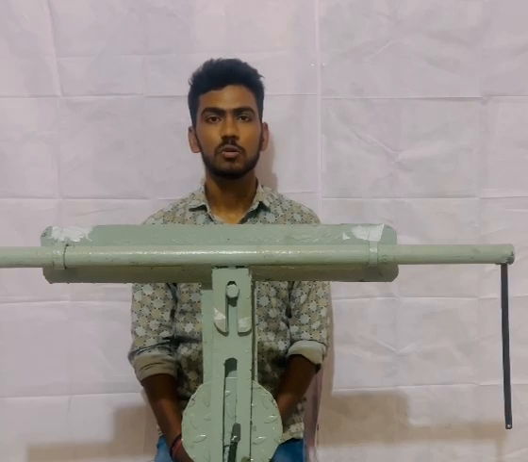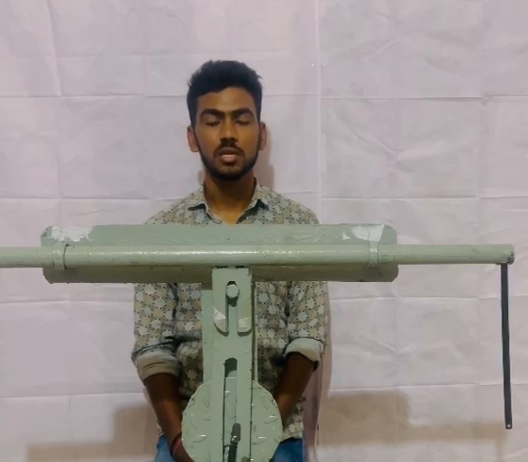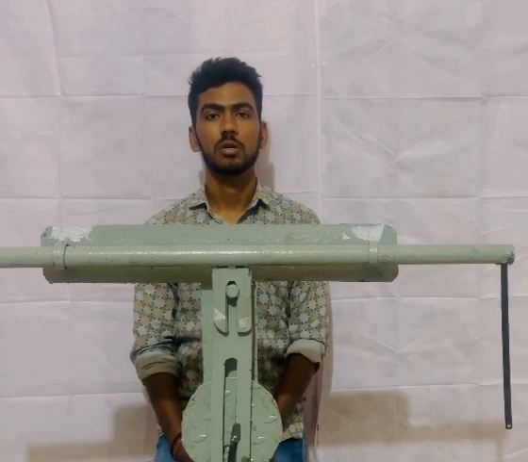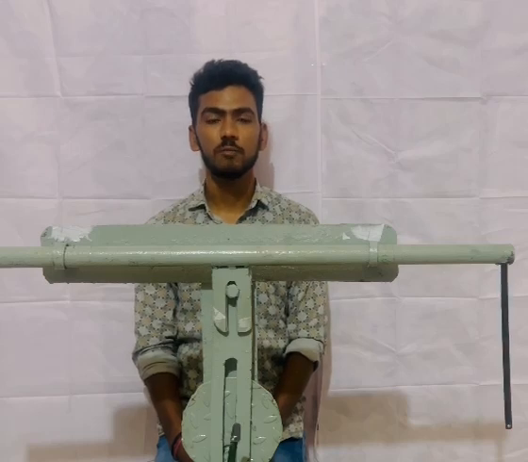Today I am going to introduce my subject, Kinematics of Machines, and my project, the quick return mechanism. First, I am going to introduce my subject, Kinematics of Machines.